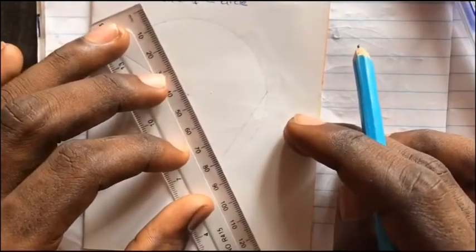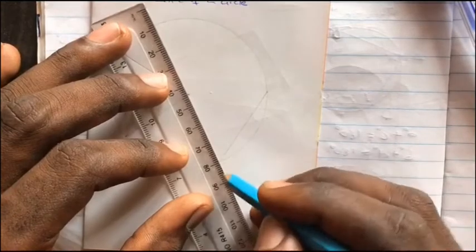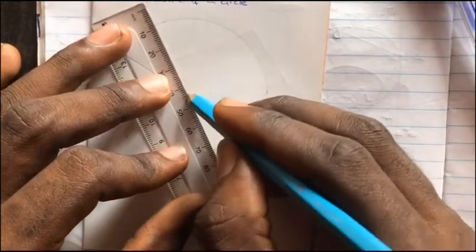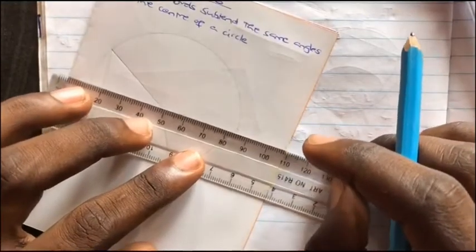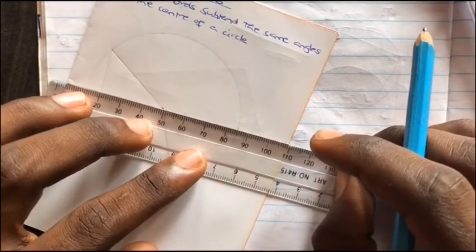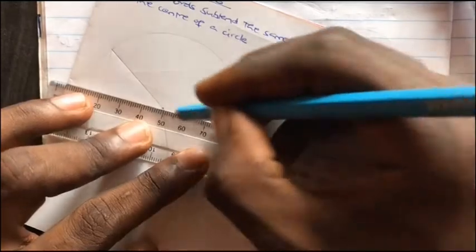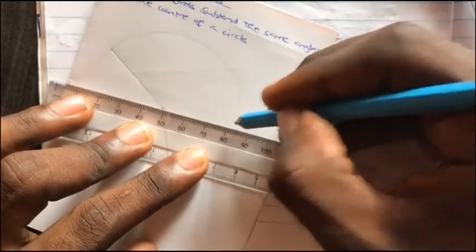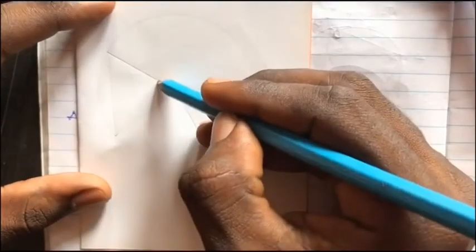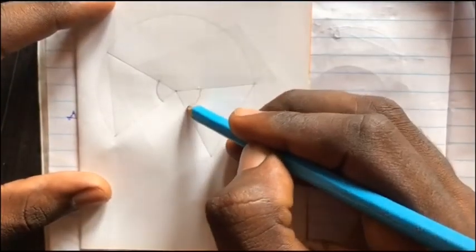I'm going to also subtend this chord to the center. Okay, so I'm going to measure these angles to see whether they are equal.